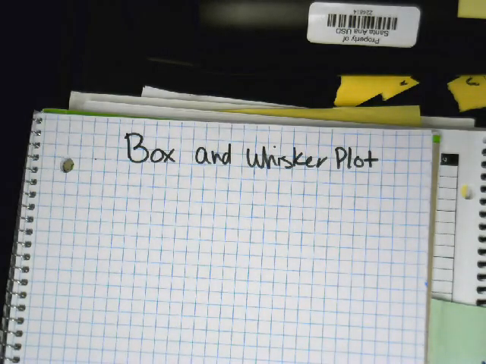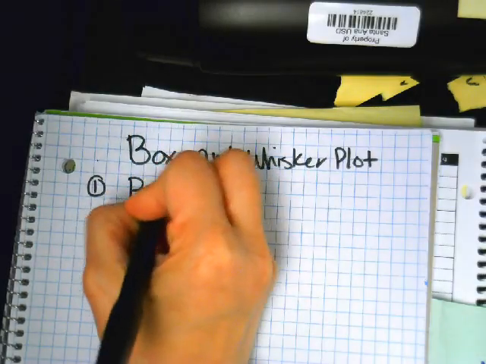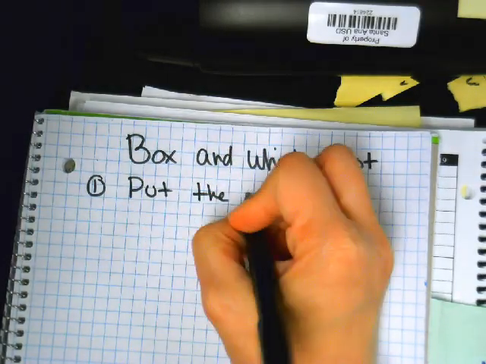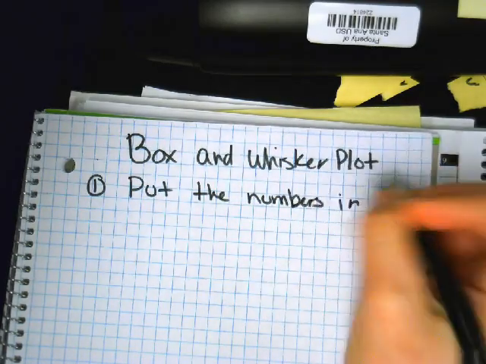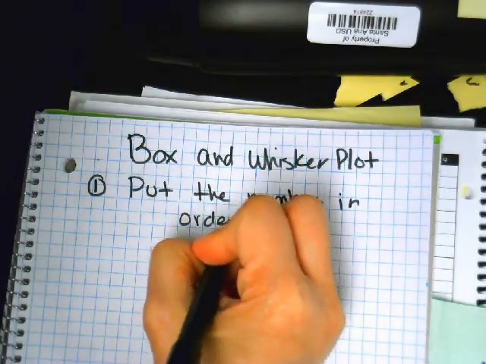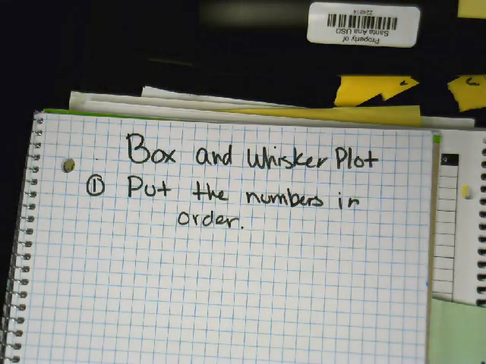The first thing you have to do is put the numbers in order. Always put your numbers in order. When you're doing mean, median, mode, range, put them in order. On the MAP test, I'm going to give you scratch paper exactly for these problems. I can't put them in order in my head. I'm going to do it on paper.